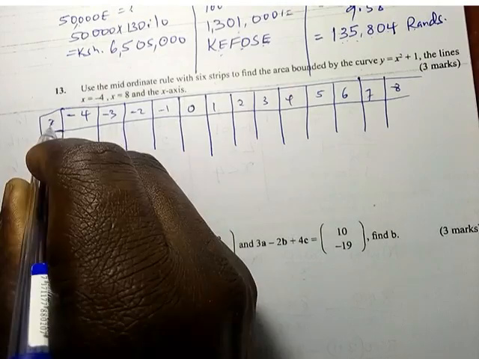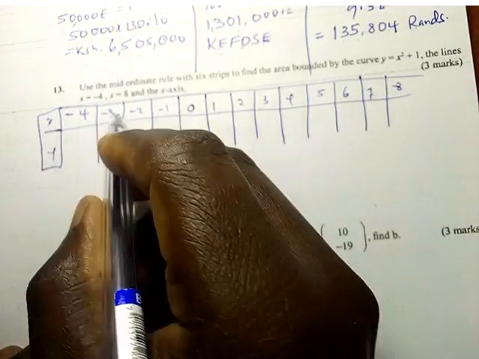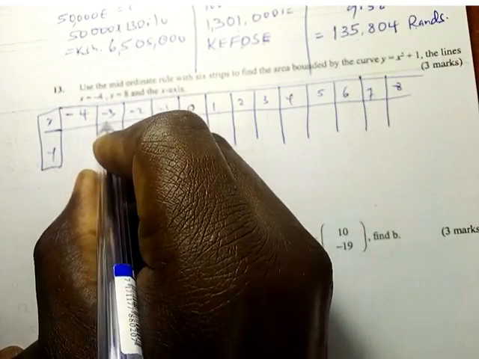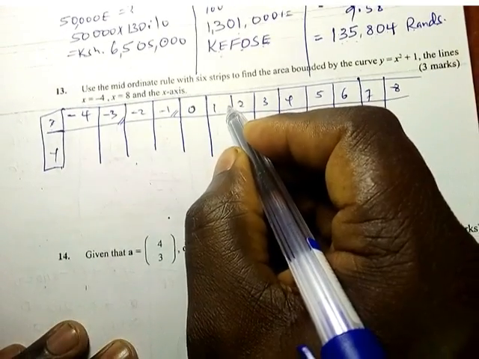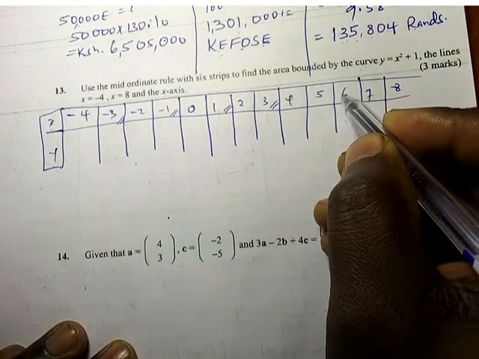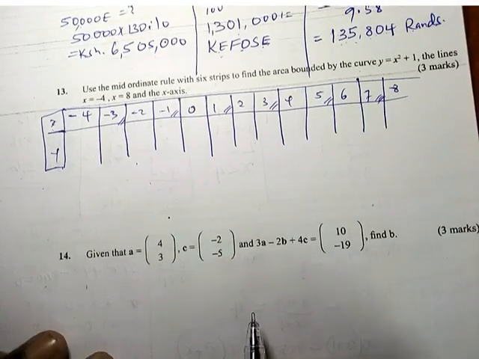These are the values of x. But we are not using this, we are using the mid-ordinate, so we are using now these ones. We are going to use the mid-ordinates only. Yes, those are the ones we are going to use.